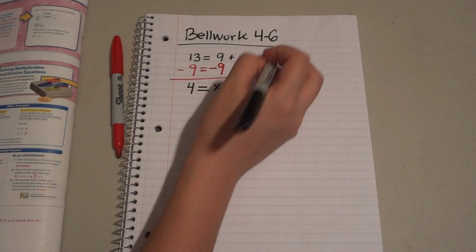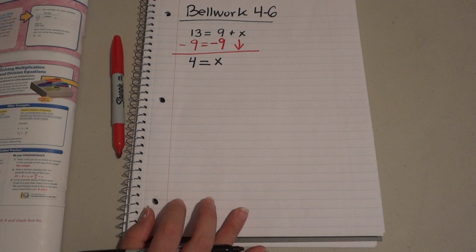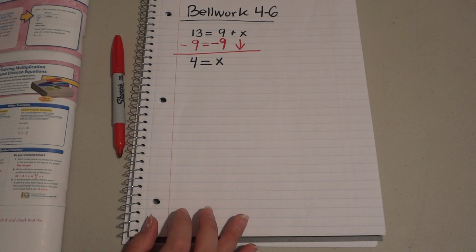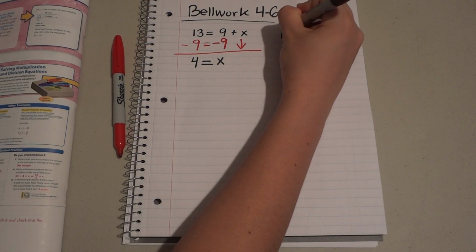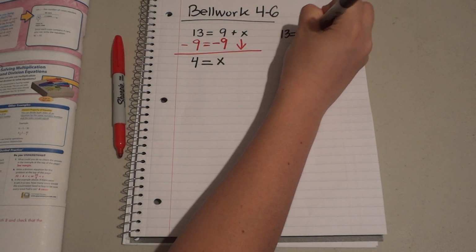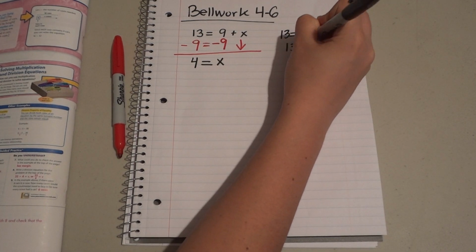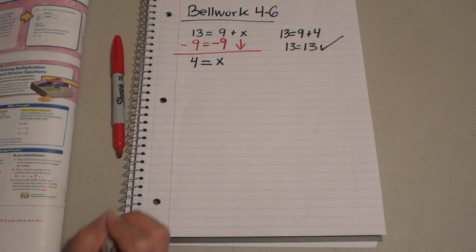Okay. Now, that was pretty easy for our bell work. I hope we all got that, because then you write the original problem out again. 13 equals 9 plus 4. 13 equals 13. Check. All right?